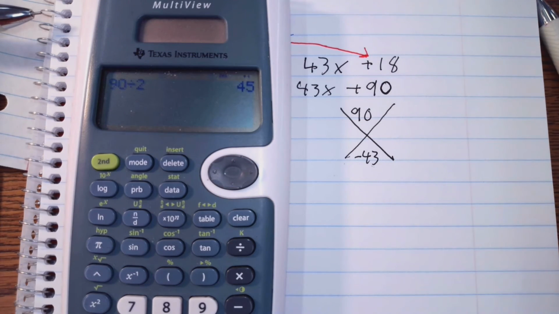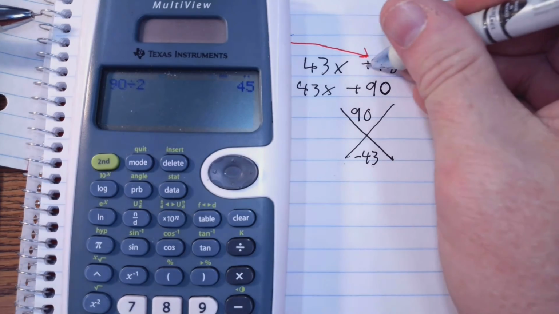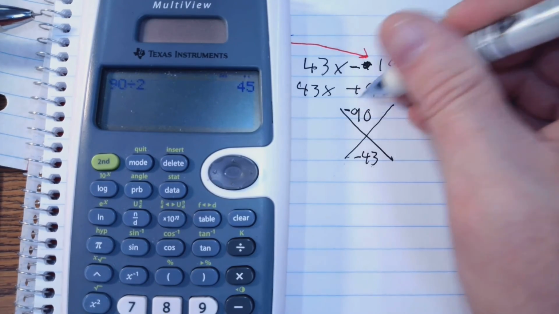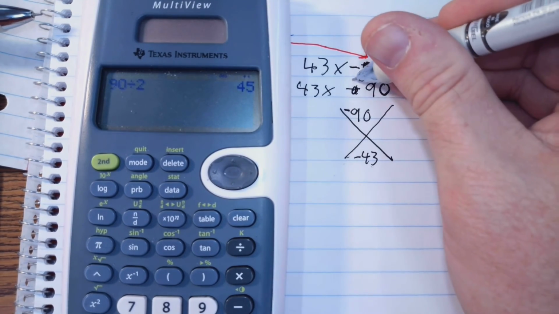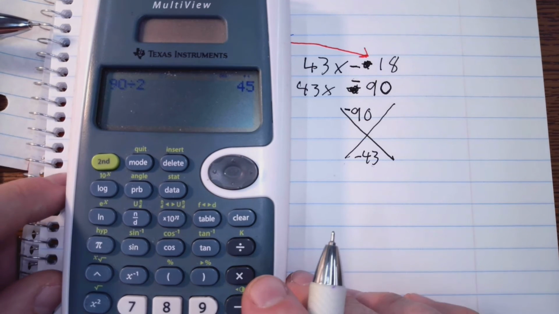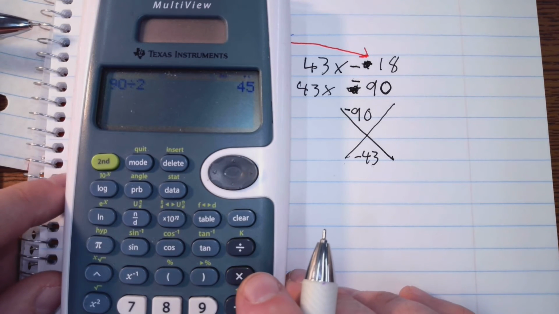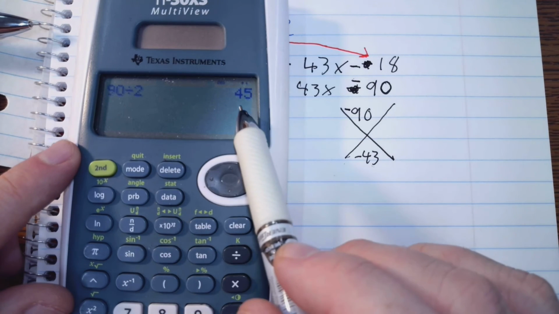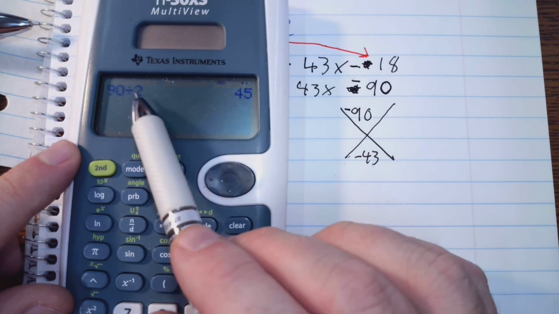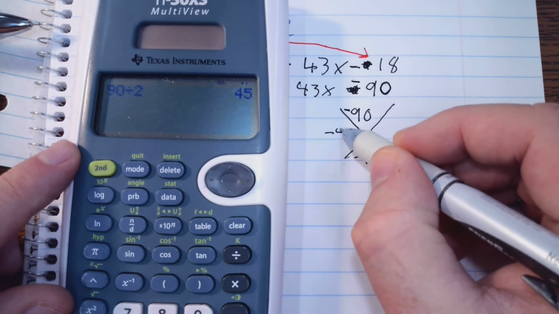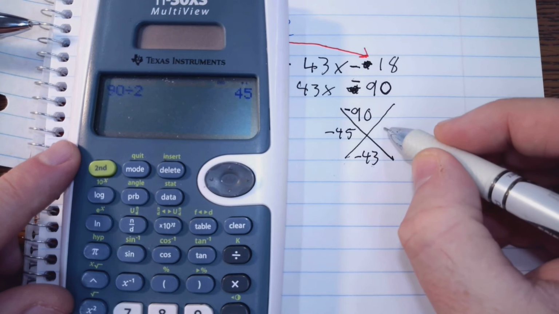Aha. This is not going to be possible. Here we go. That's a negative. I was like, that's not possible with what I'm teaching you anyways. So let's look at this here. So 2 times 45 is, if this is negative 45 and this is positive 2, does that work?